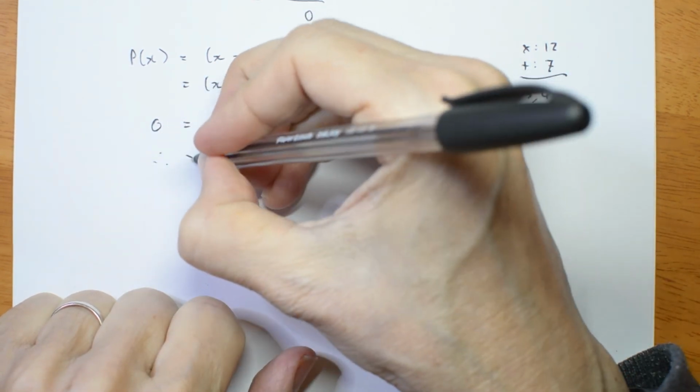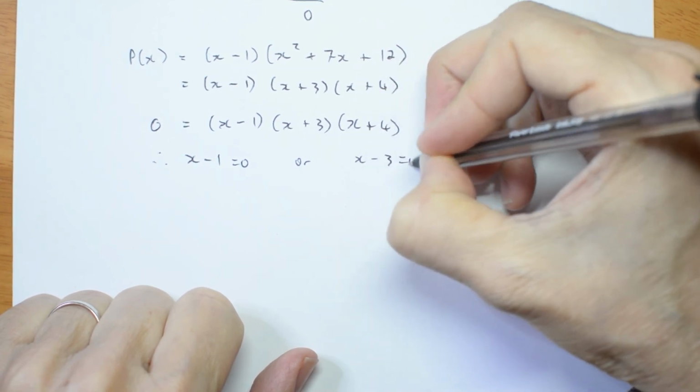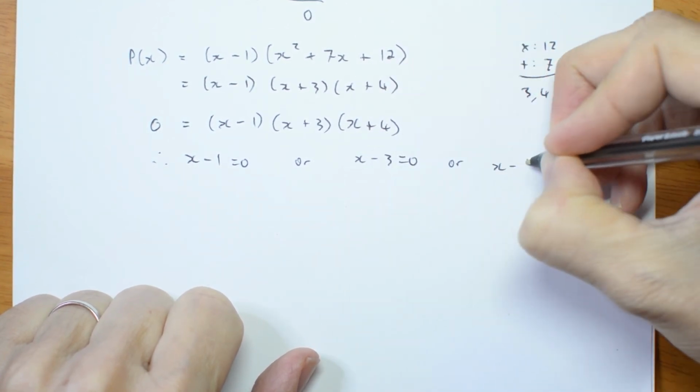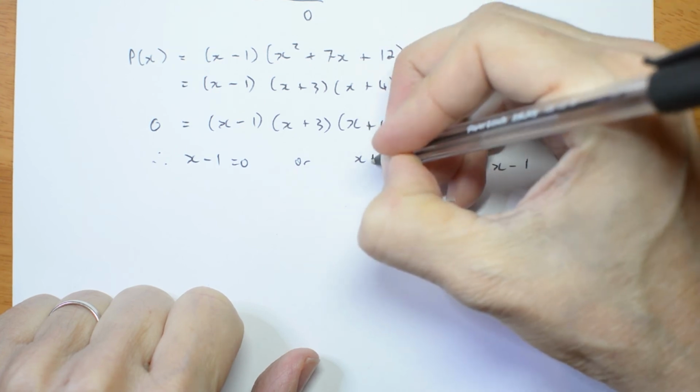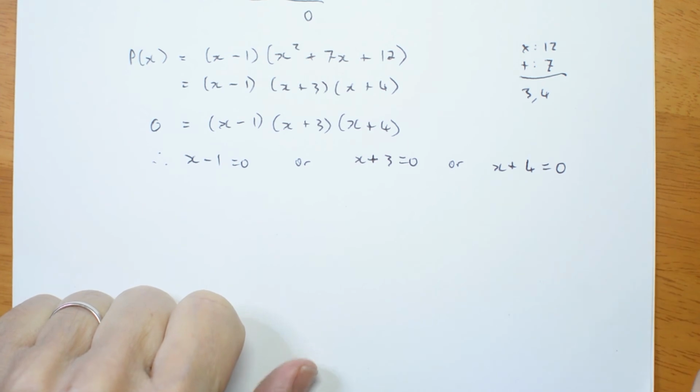So therefore, x minus 1 is 0, or x plus 3 is 0, or x plus, whoops, that was a plus, and that's a plus, 4 is 0. Sorry about that.